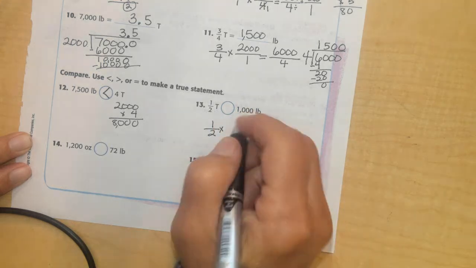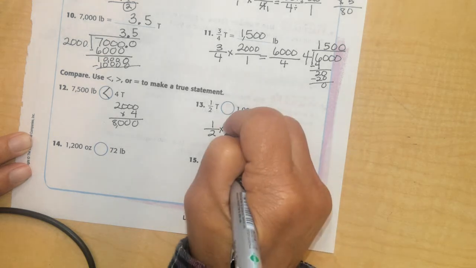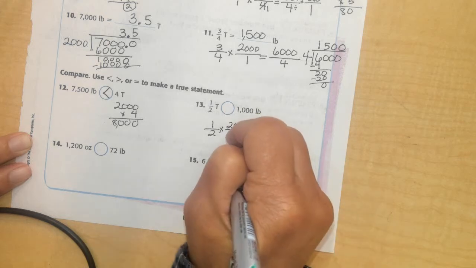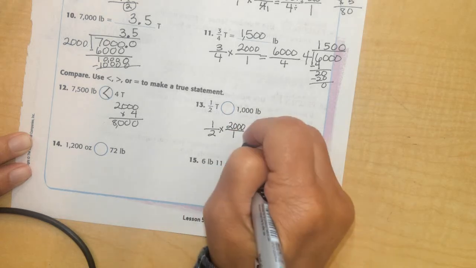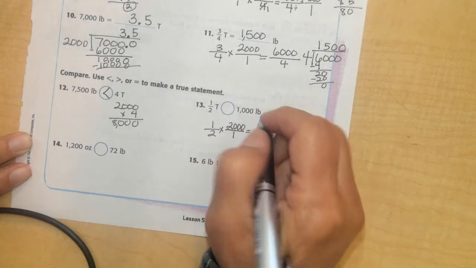How many pounds is it going to be? So I'm going to take it times my pounds, right? I know there's 2,000 pounds in 1 ton. So I'm going to multiply it times 2,000 pounds, right? I turn this into a fraction. I could cross reduce, divide by 2, divide by 2, but we'll just multiply it out.